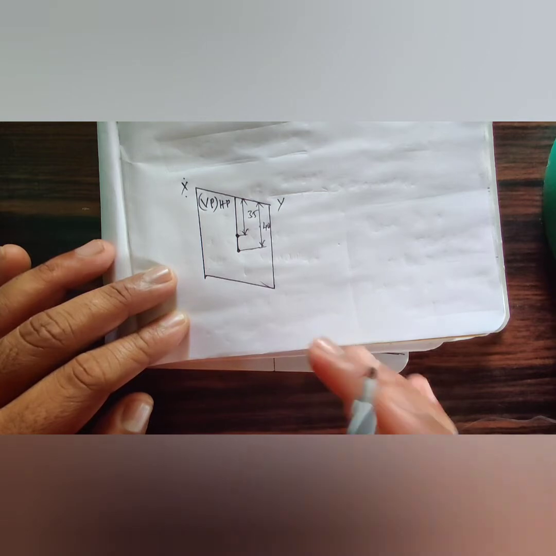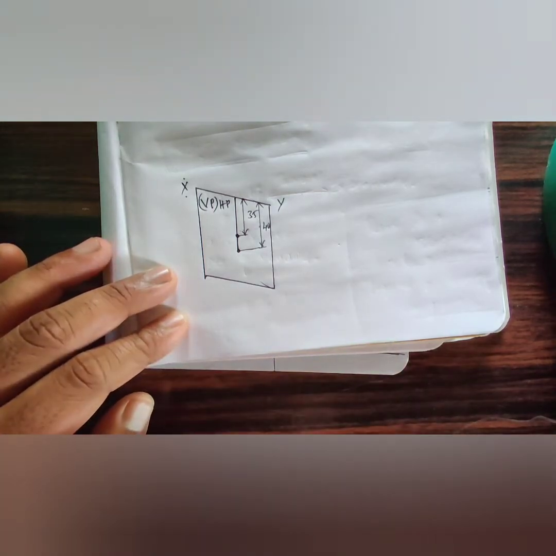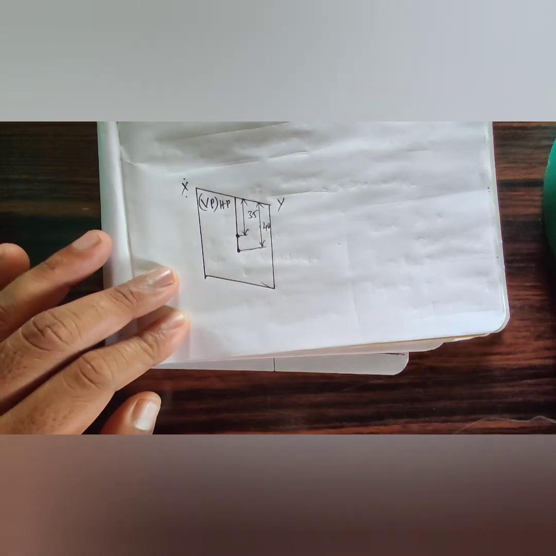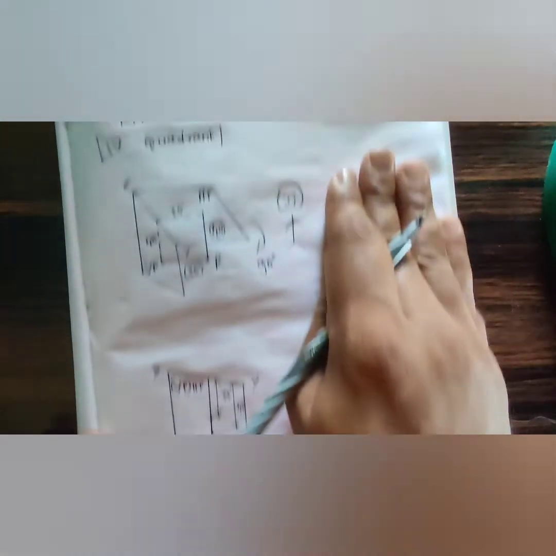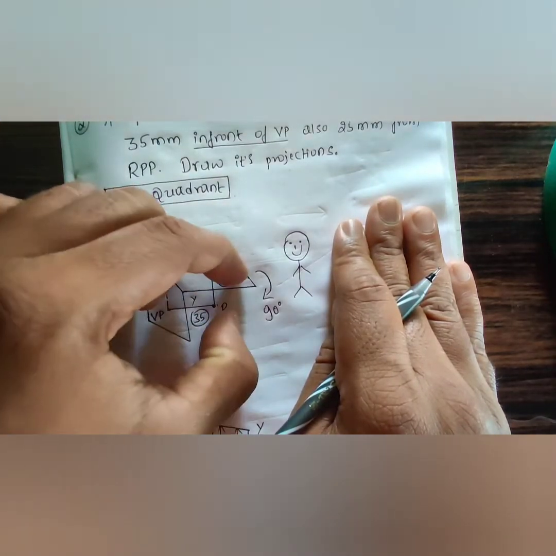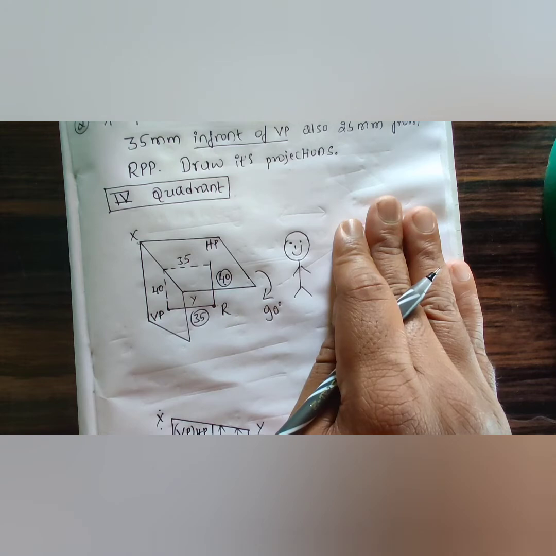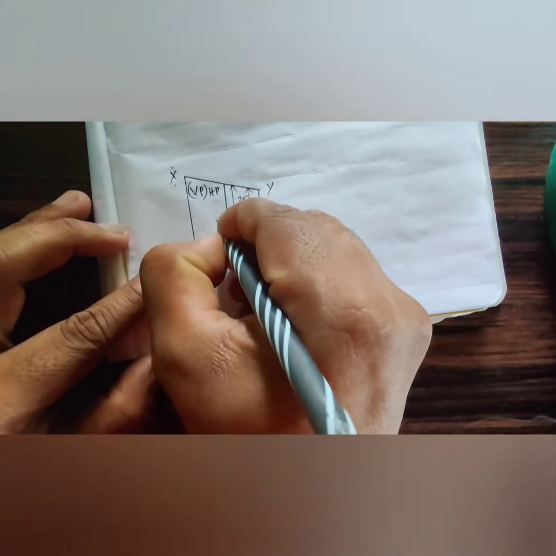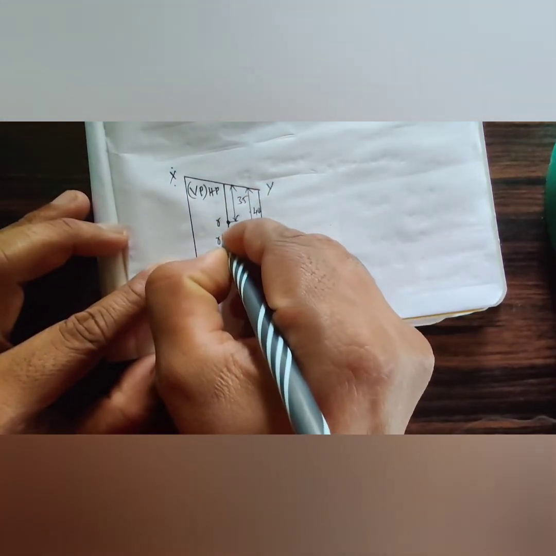Now let us try to locate the notations. The 35 distance is the top view, so the point is R. As you can observe here, the 35 distance is the top view and the 40 distance is the front view, right? So since 35 is the top view, it is simply R, and here it will be R dash.